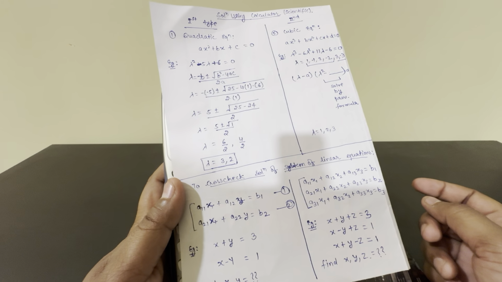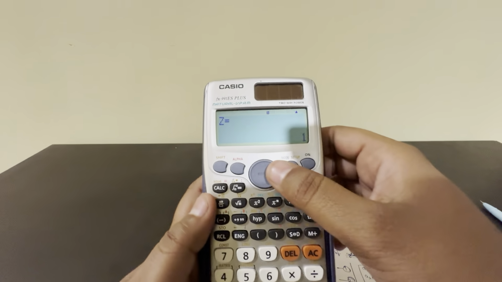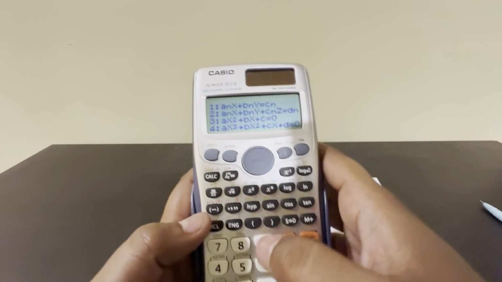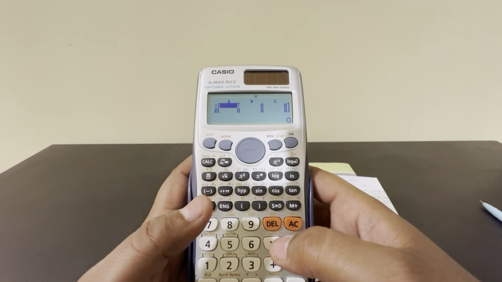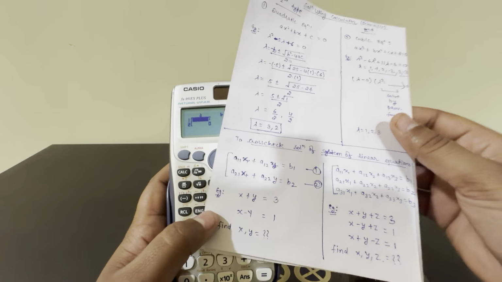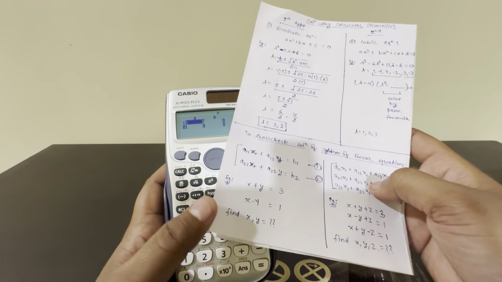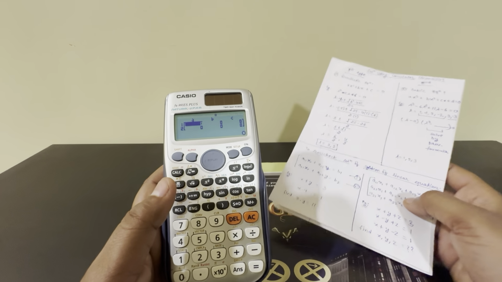For a system of 2 linear equations, you can directly use this. After pressing mode, you have to press 5 for the equations, and then for 2 equations you have to press 1. For 3 equations you have to press the second option. Then you can easily put in the coefficients of x, y, z and the constant d, and easily get the values of x, y and z.